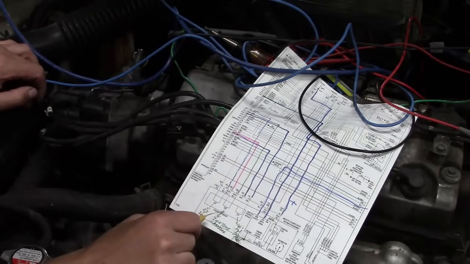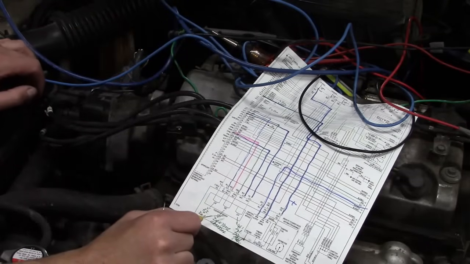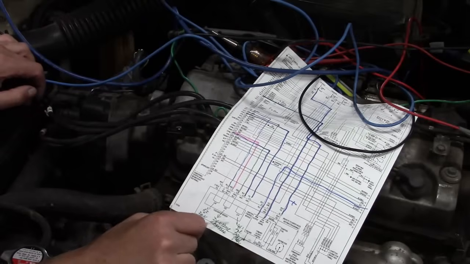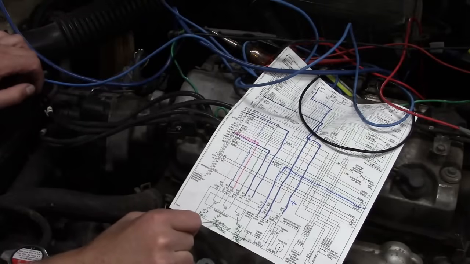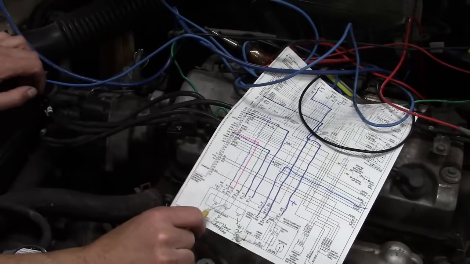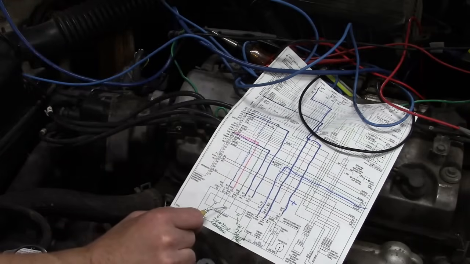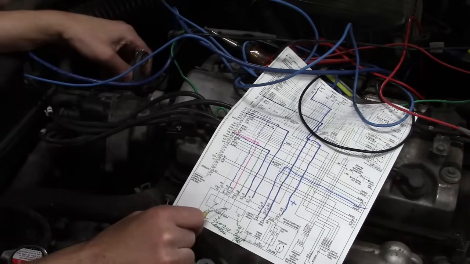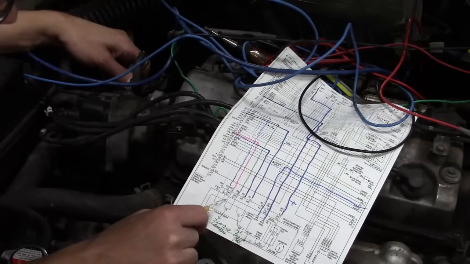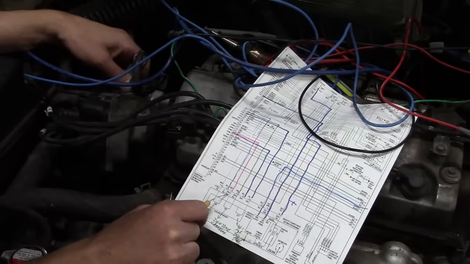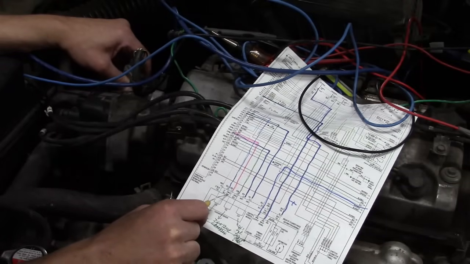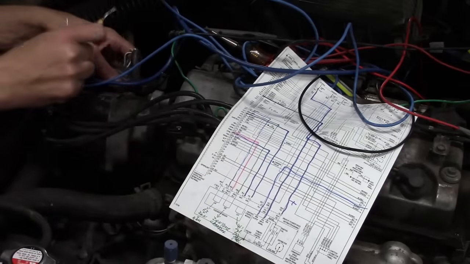We would be more interested in this TDC position sensor because that is more relevant to the ignition with cranking. We know that's going to work because there's an ignition signal, but it just makes a more relevant test for this example. So let's see, if we look at the TDC, we have a white with a blue stripe and an orange with a blue stripe.